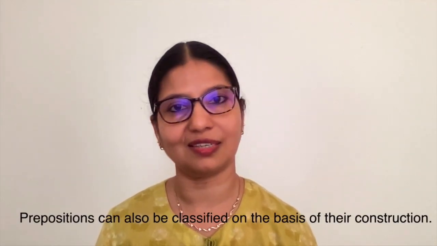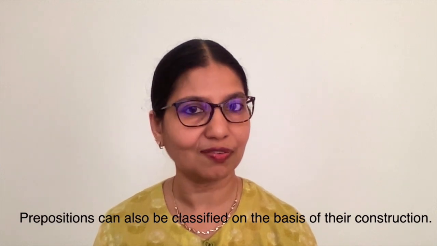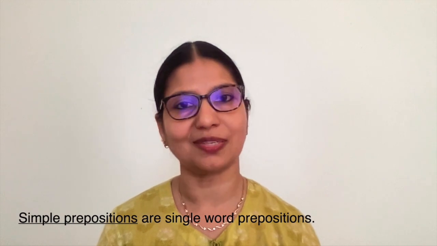Prepositions can also be classified on the basis of the way in which they are constructed. Thus we have simple prepositions, double prepositions, compound prepositions, and participle or participial prepositions. Simple prepositions are single word prepositions.